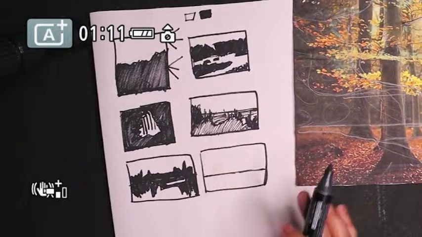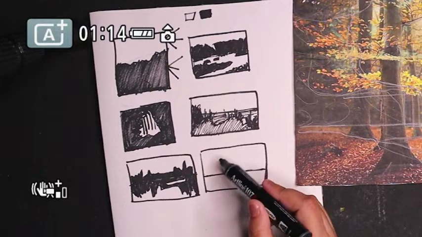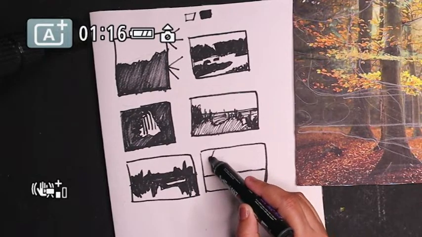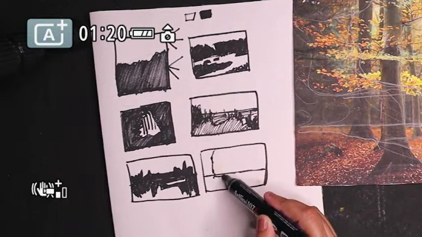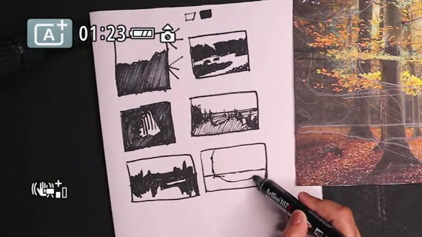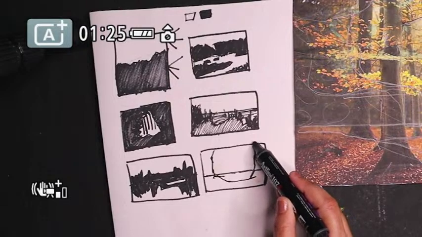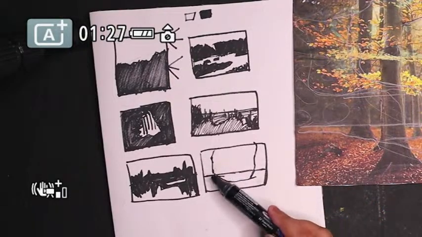Okay, now this is the line where I can see the dark portion and the light portion. So outside is the dark one.